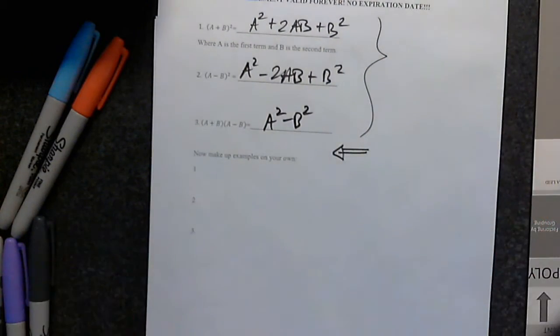How do I change it into a product of factors? A minus b? Yes. You said a minus b, I agree, and then I need an operation. Times, a plus b.